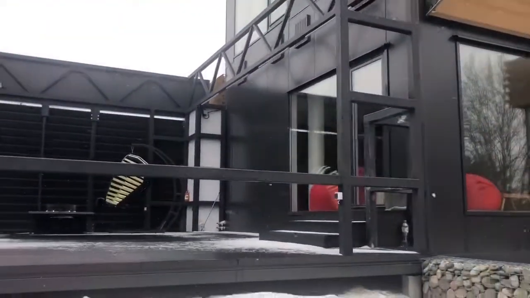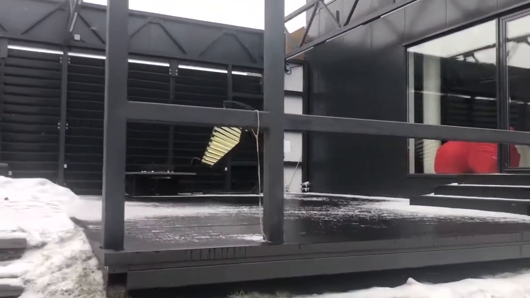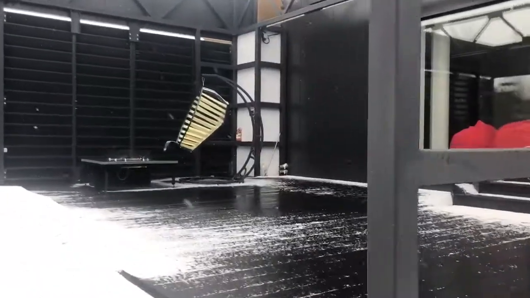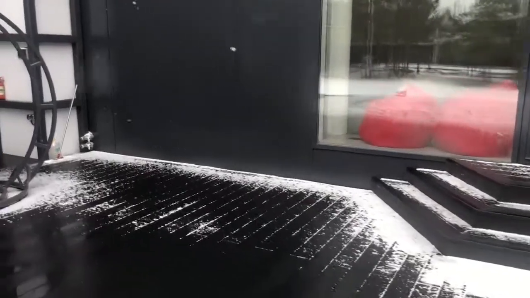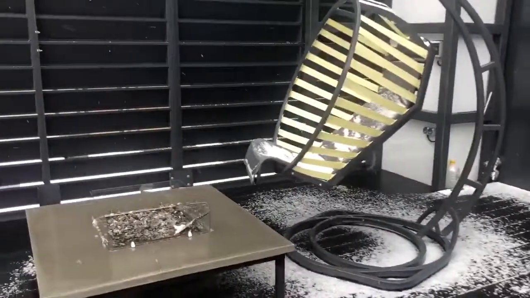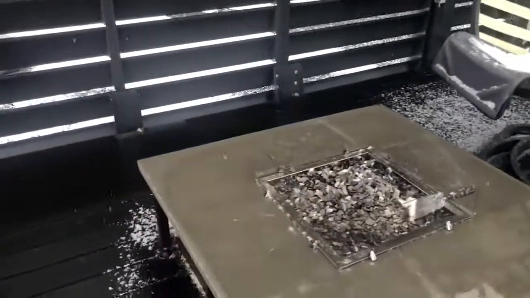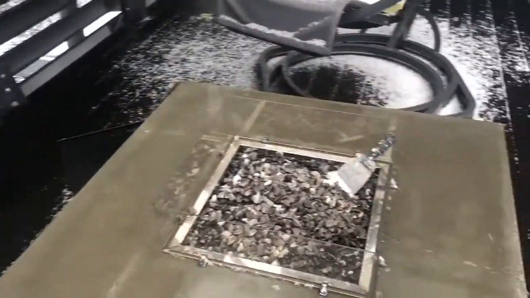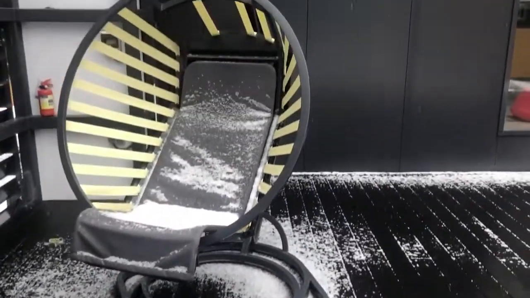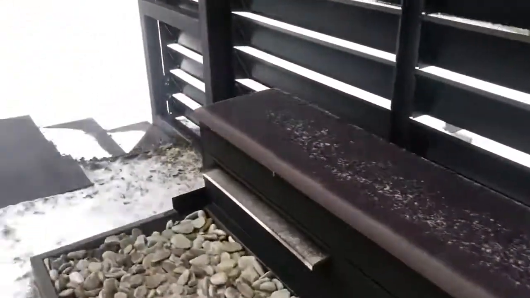Here, this is a terrace that can be used in summer. This is a fire pit, and the chair, small waterfall.